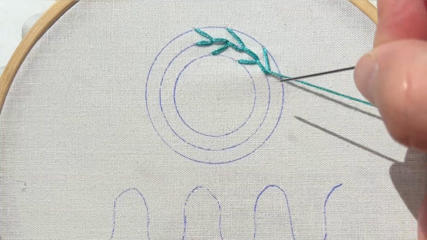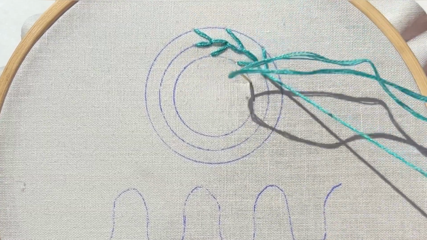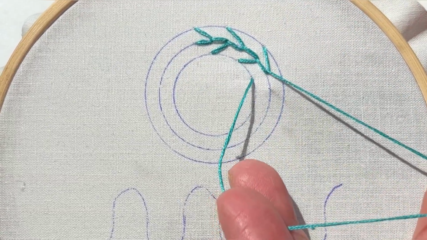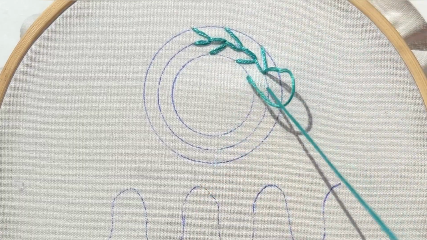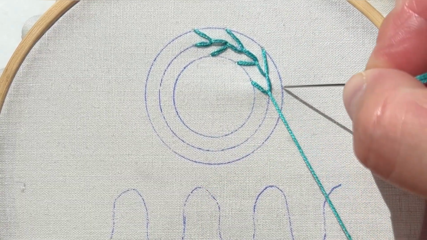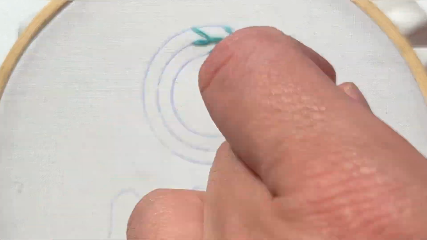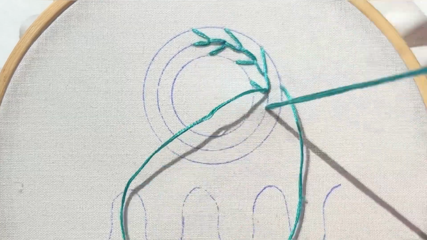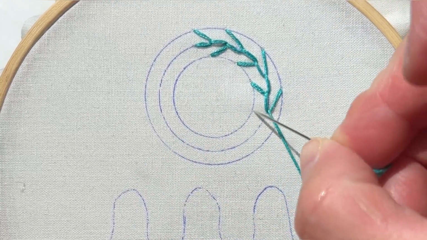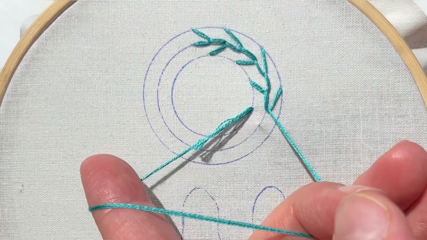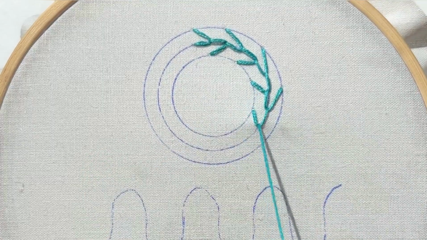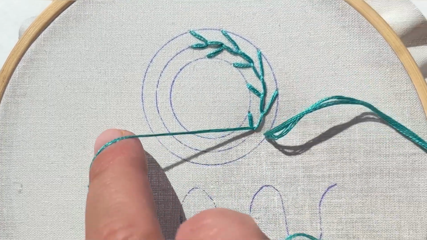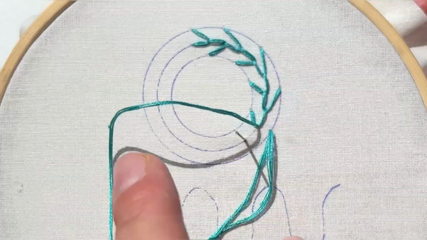By the way, there are some tips for a perfect feather stitch. The first one is consistent tension. Maintain even tension to keep the loops neat and uniform. Avoid pulling too tightly or leaving the thread too loose.